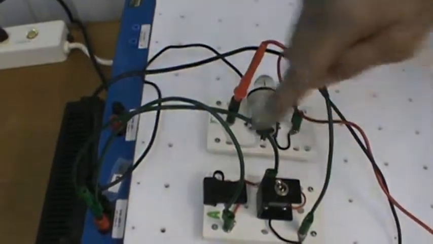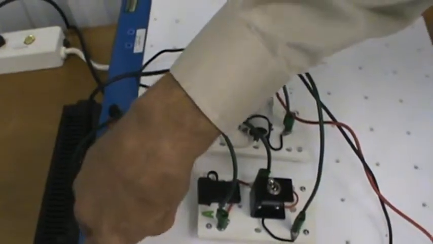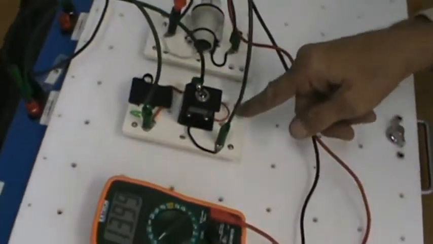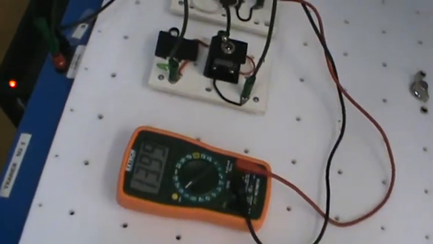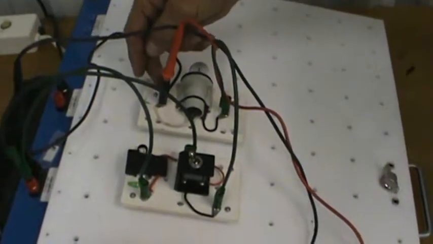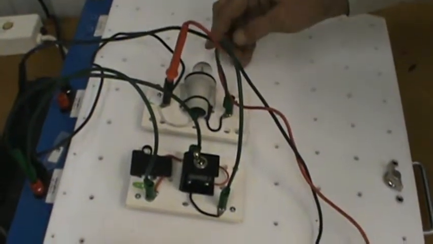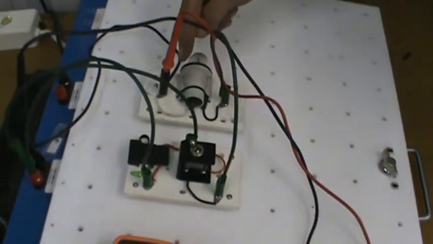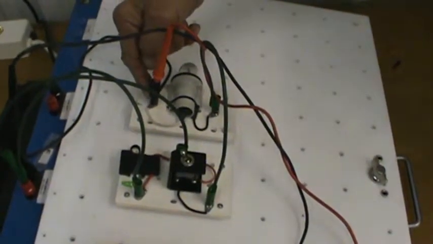That's confirming that you have power flow coming from your positive input through the switch mechanism, and it's actually going through the light bulb. The light bulb isn't illuminating, but it still has current flow through it up to here.